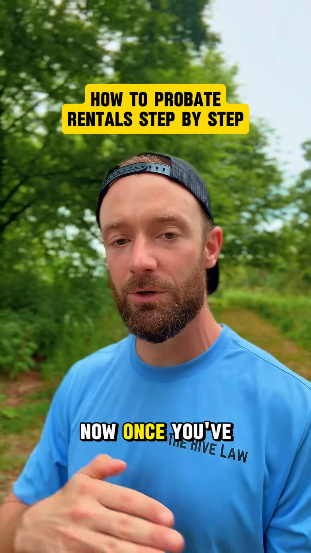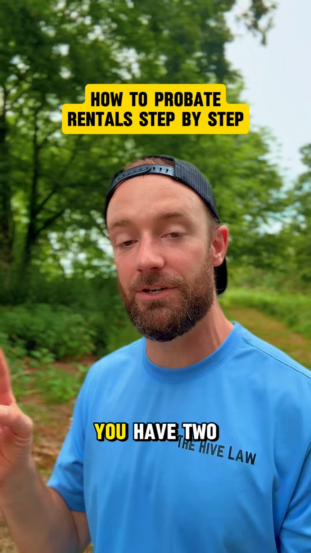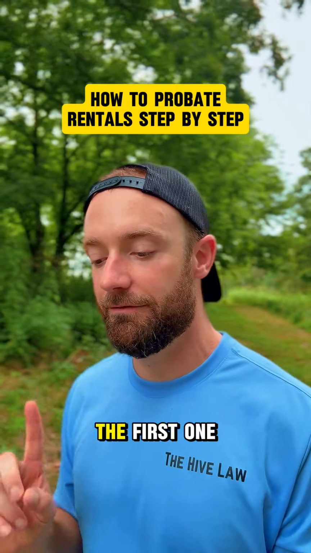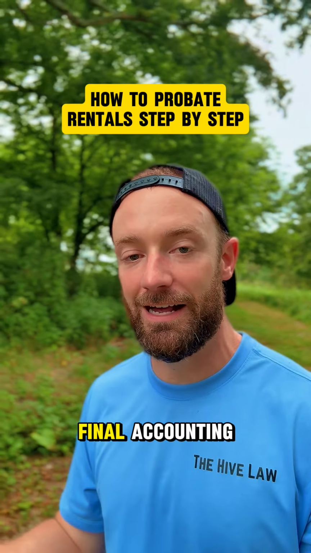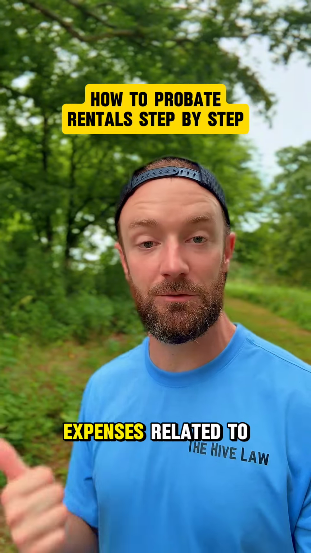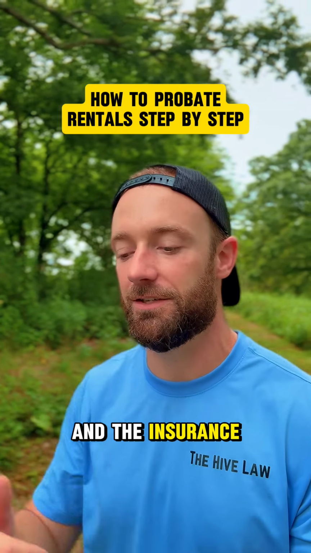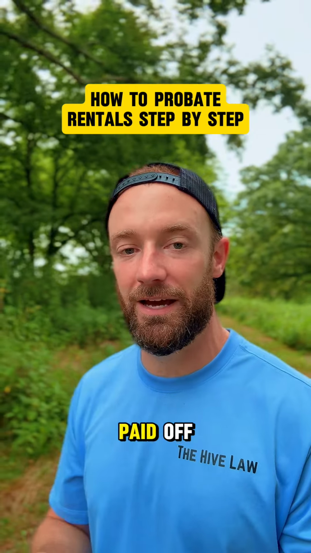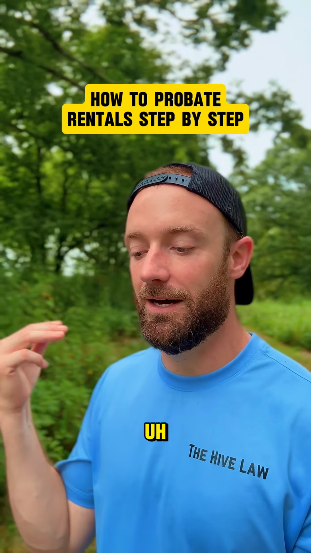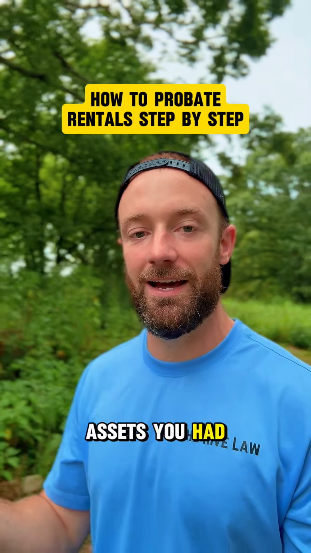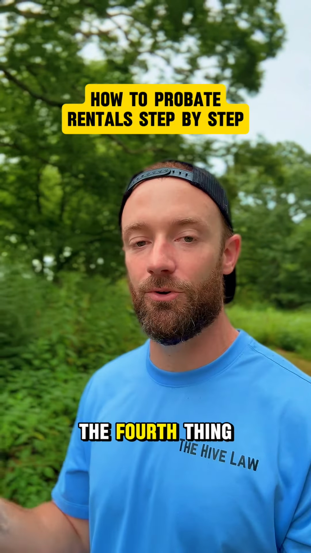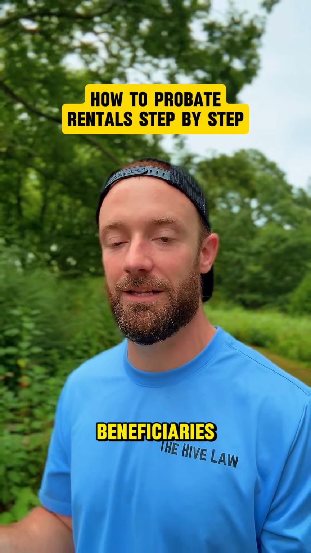Now, once you've made distributions out to the beneficiaries, you have 2 more steps that you need to do. The first one is putting together the final accounting. That will include things like expenses related to the estate, which would be like paying the mortgage and the insurance. Second one is the debts that you paid off. The third one is the amount of assets you had and the value of those assets. And then the fourth thing is the distributions that you made out to the beneficiaries.